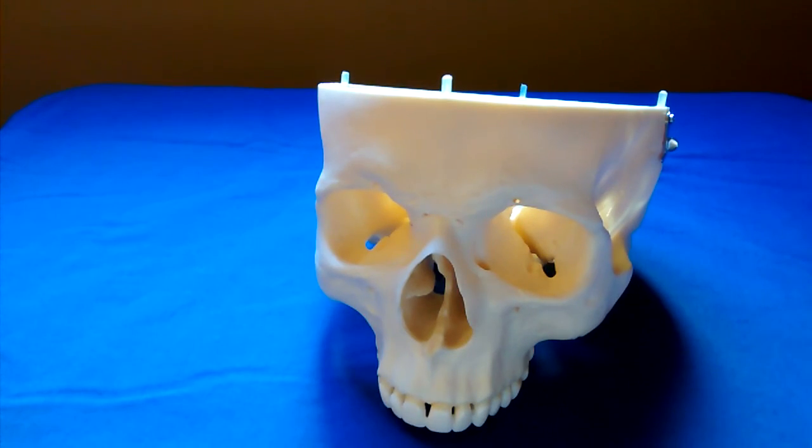The maxilla and its rough projection, called the zygomatic process, articulates laterally with the zygomatic bones, forming the zygomatic arches. These are known as the cheekbones.